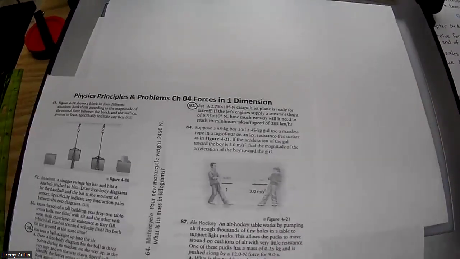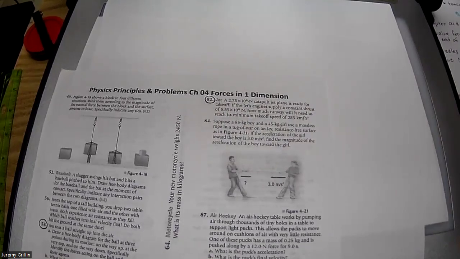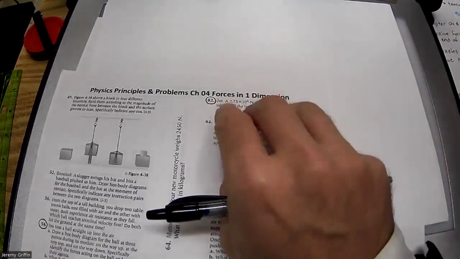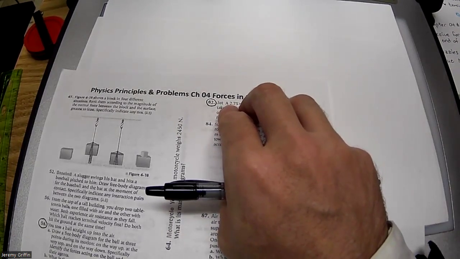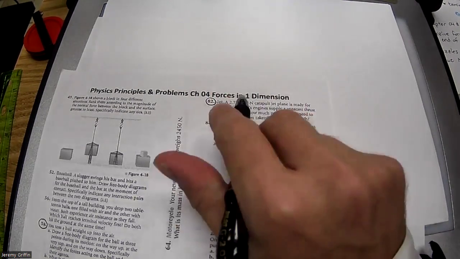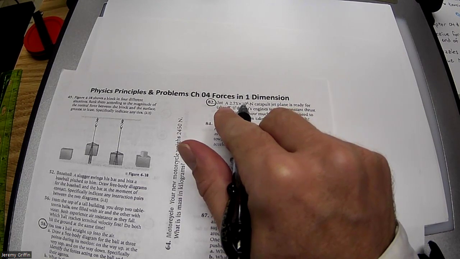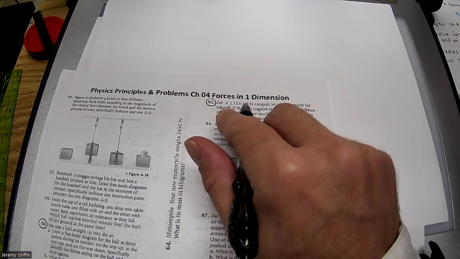We're up here. Jet. It's 82 jet time. 82 jet. 2.75 times 10 to the 6 Newton catapult jet plane. All right, pause right there. Oh, is that scientific notation? Okay, 10 to the 6. That's a factor of what? Is that 1,000, a million, a billion? A million. Aha. Can I call it like 2.75 million Newton?